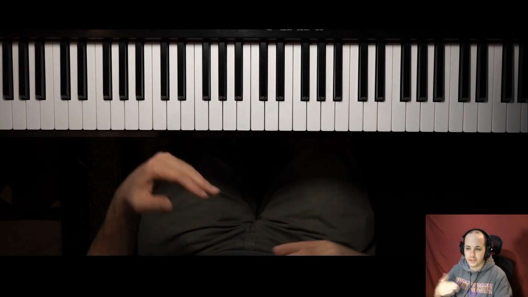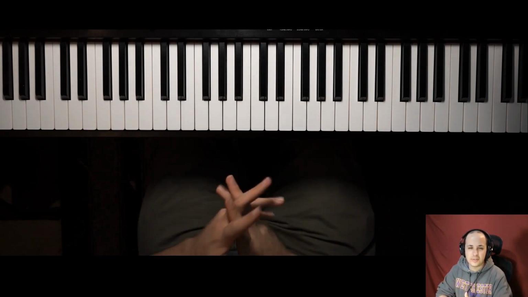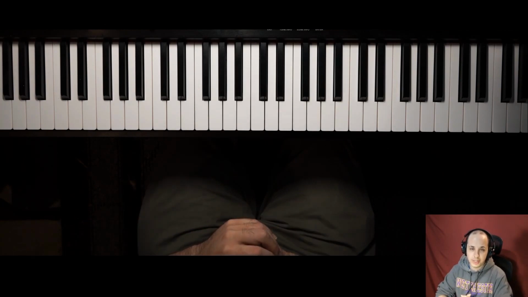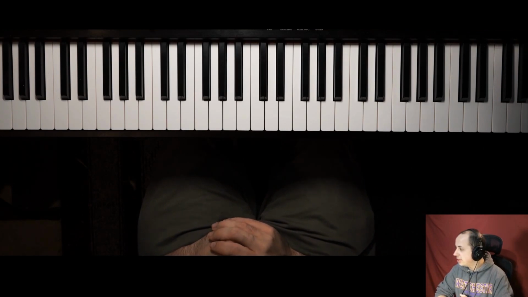And then as you drill down, minor and diminished is a little fuzzy, and then diminished and augmented is probably the hardest one to hear. And like I said, as you practice these, it will get more and more difficult to hear the differences.